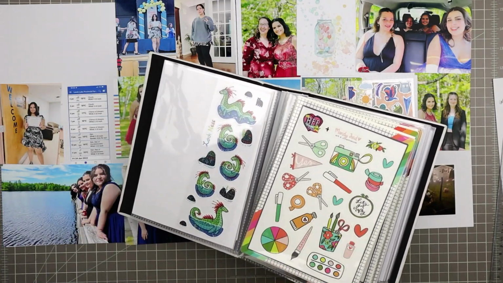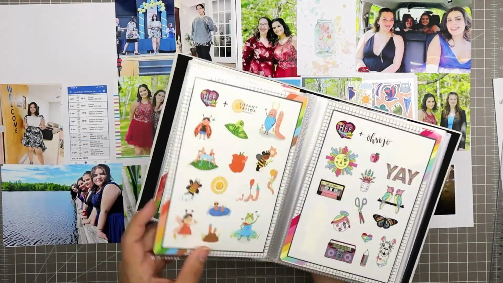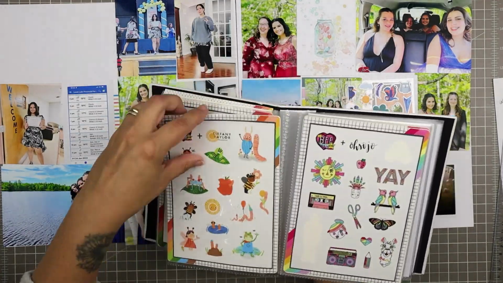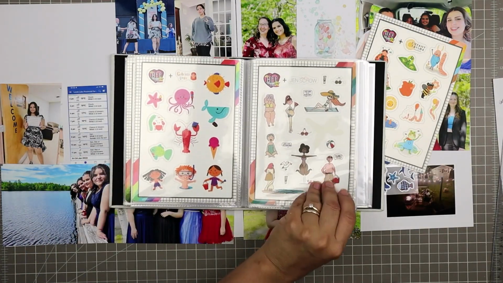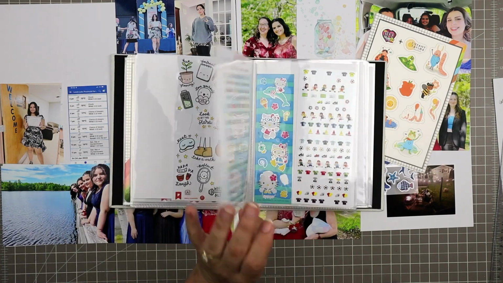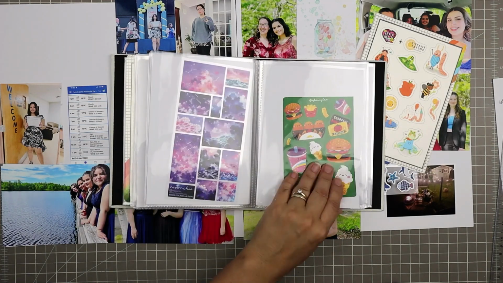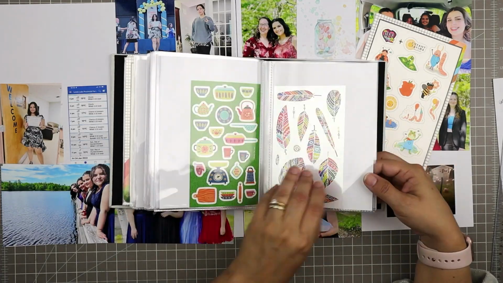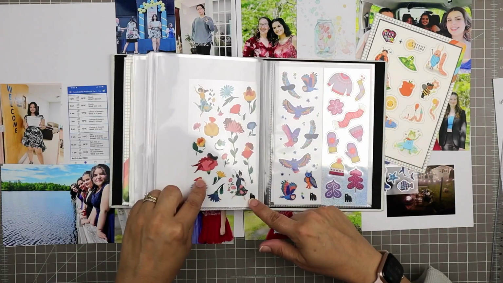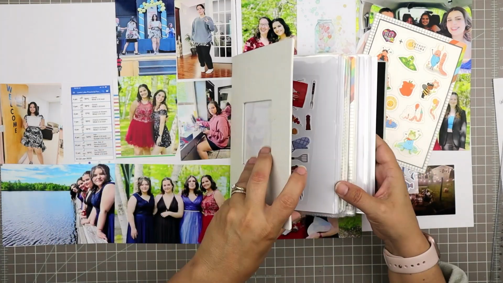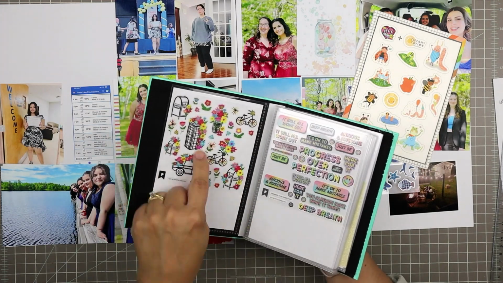Now I am documenting a picture of frogs, and I knew I had some frogs in my little sticker sets here. So I'm just going through and trying to find the frogs that I think will look nice on this page. I don't know exactly what I'm going to do with these stickers, but I know that I want to use some frog stickers. So I'm just having a look at all of my stickers to make sure I'm not missing any really great frogs. But I found both of the great frogs, so I'll leave those out and put everything else back.